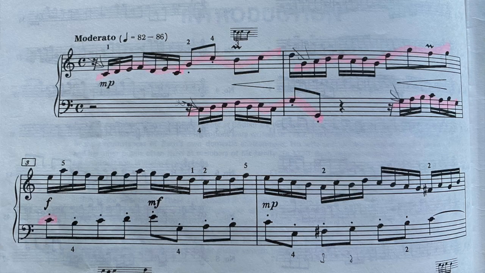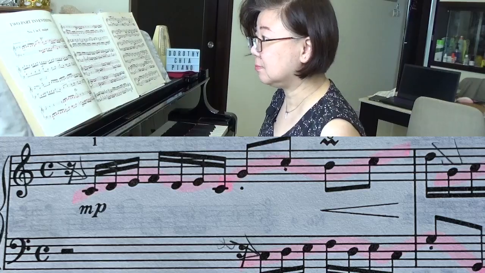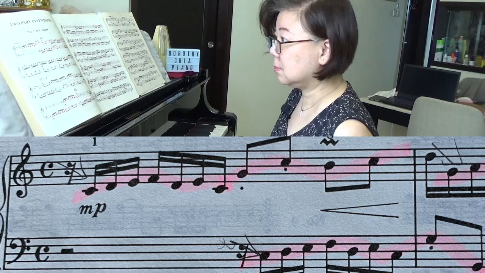So if we look at the score, you would notice that the D, that is the first note of bar 2, is not the first note of the phrase. That note is actually the last note of the first phrase. So if I were to phrase it according to the score, it should sound like this. And the D ends that phrase, which means the G on the second semiquaver is the start of the second phrase.